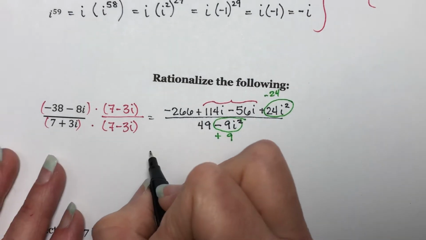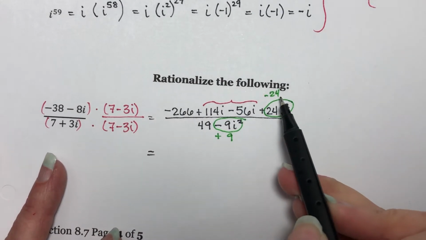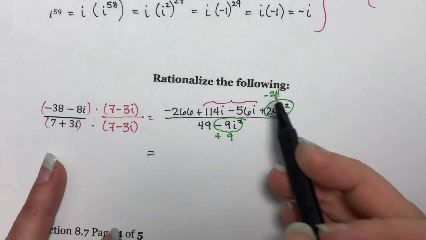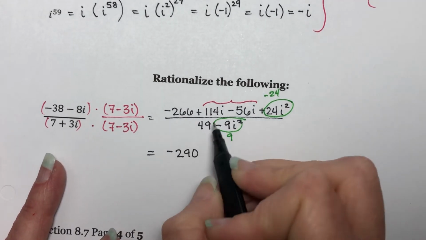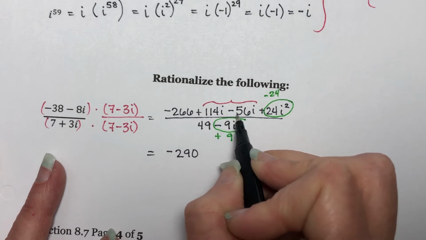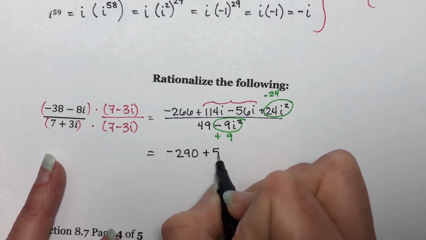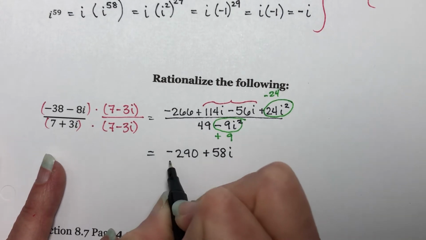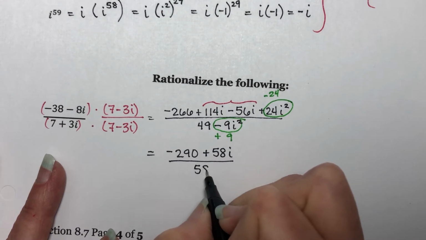So now that I combine these, I have negative 266 minus 24, and that's going to give me negative 290. 114i minus 56i gives me 58i. And this is over 49 plus 9, which is 58.